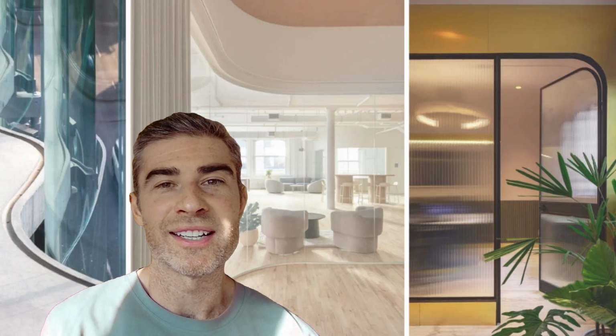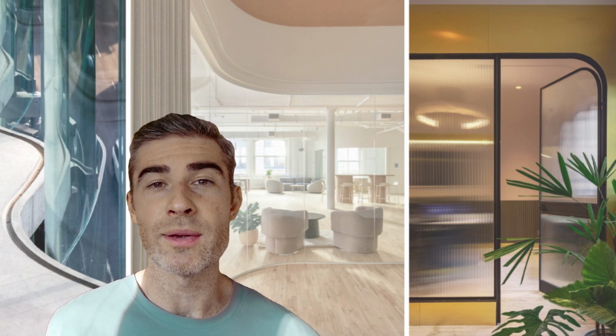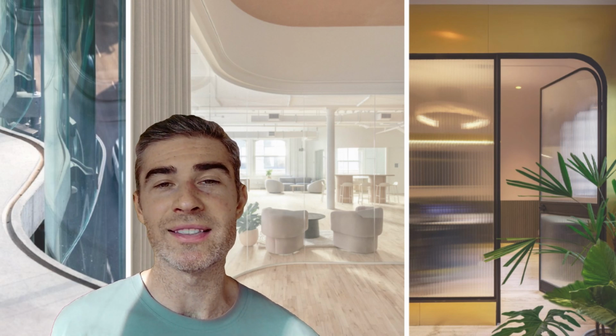That is a wrap on today's session with curtain walls. And hopefully now, using this new approach, you've gained more insight on how you can go and create these organic shapes within your projects.